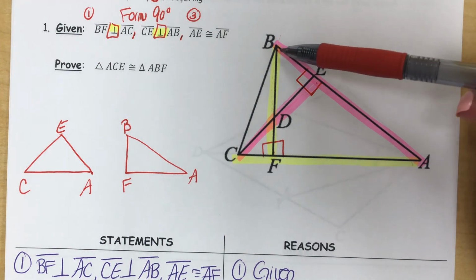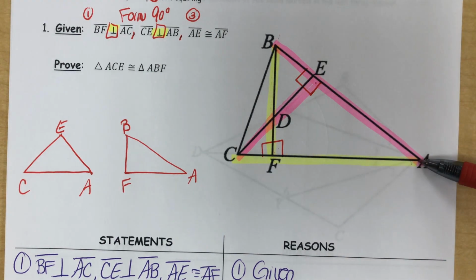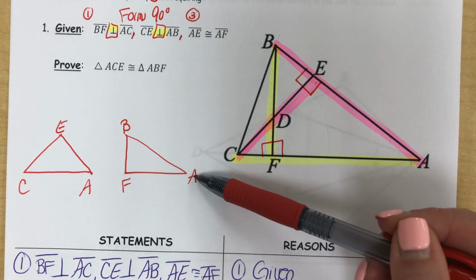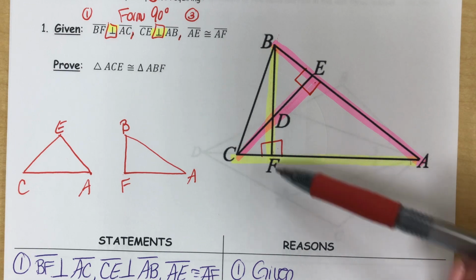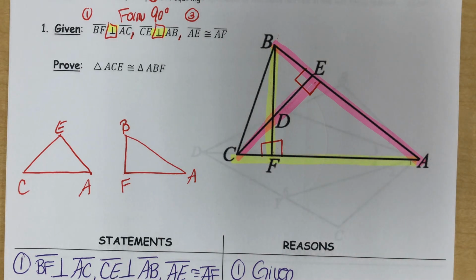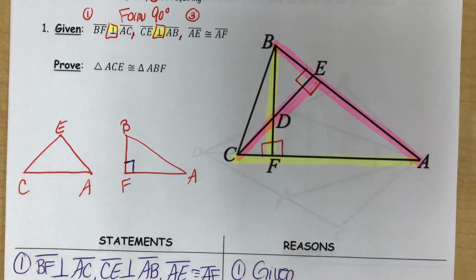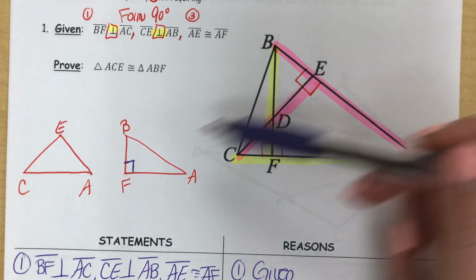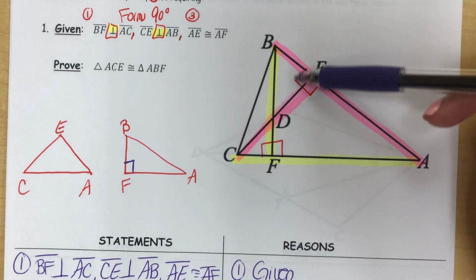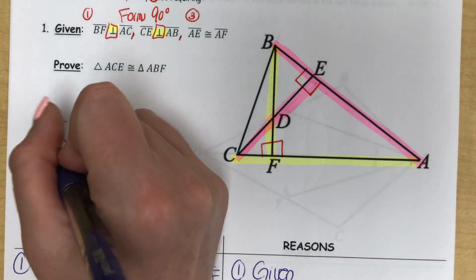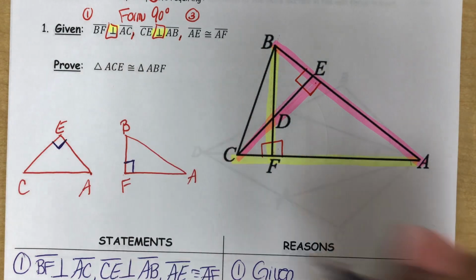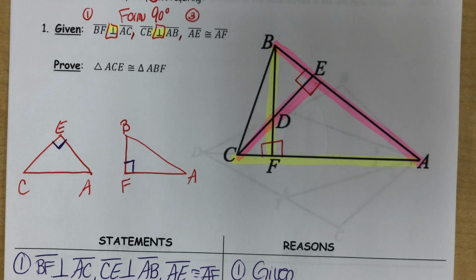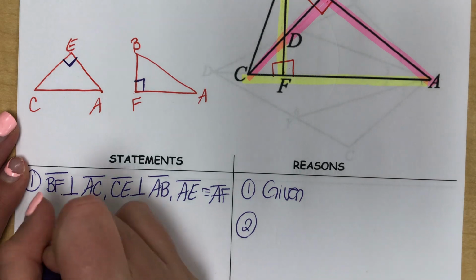So let me look back. Triangle BFA was one triangle I had drawn out, BFA. And I can see there's a right angle on F, so I'm going to add that to my triangle now. I'm going to put a 90-degree angle on F. Same thing, ACE was my second triangle. I can see there's a 90-degree angle on E, so I'm going to add a box on E as well. All right, so now that I've finished marking up my diagrams, I'm going to add that to my table underneath.